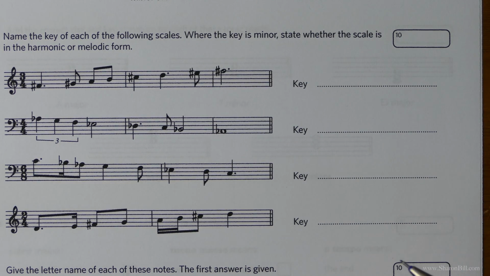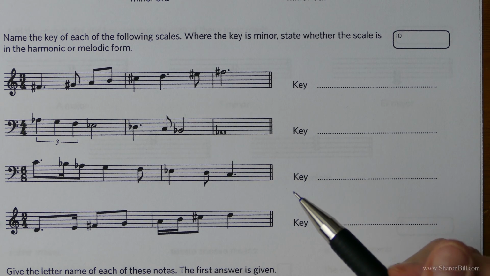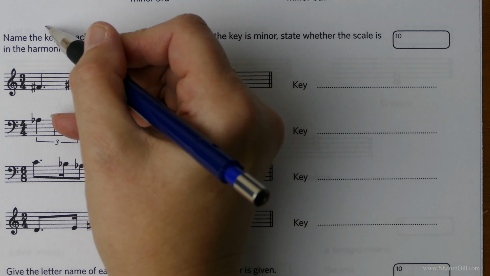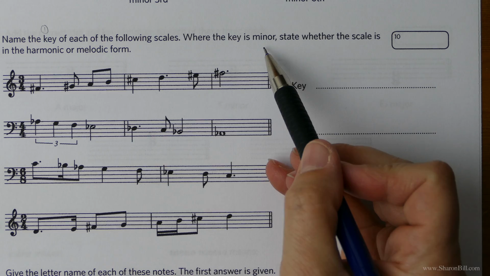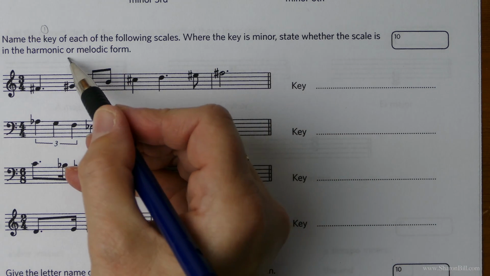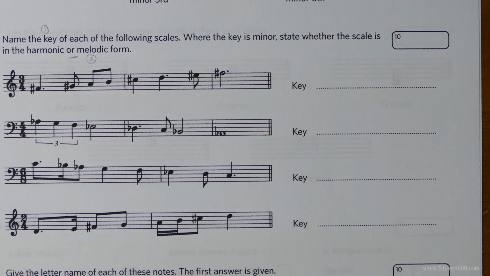So now let's do a little bit of thinking. So we've got a few things to do here. We need to name the key. And then we need to be careful to describe, if it's a minor scale, whether it's going to be harmonic or melodic minor. So we've got to just pay attention there as well.